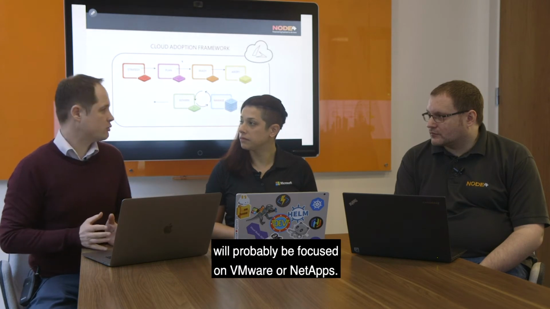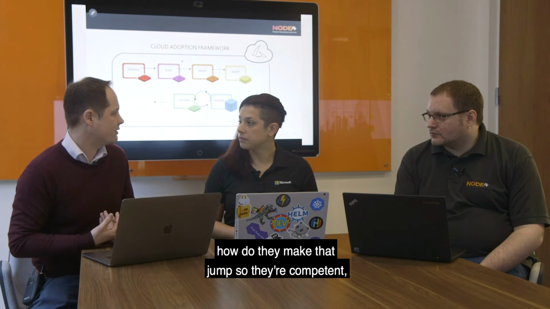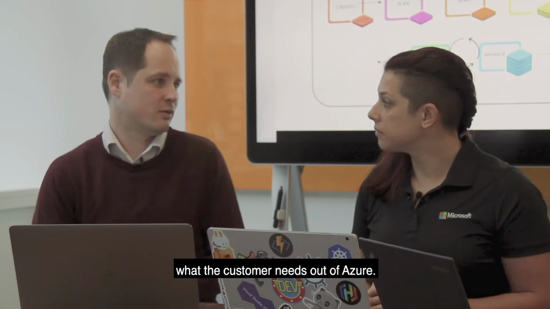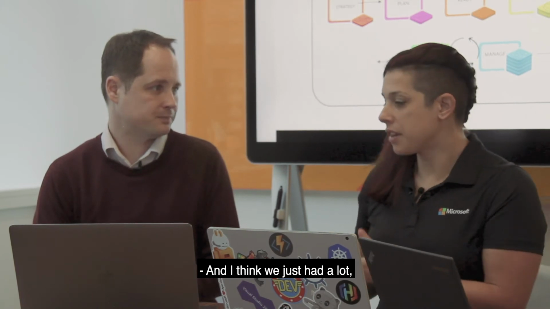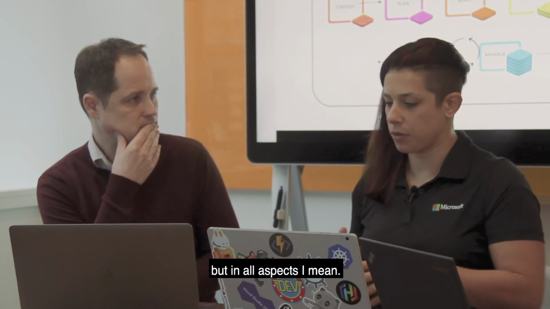So there's a few areas, and then skills come into it as well, because typically the customer's IT infrastructure team will probably be focused on VMware or NetApp. So how do they make that jump so they're competent and capable of delivering what the customer needs out of Azure? And I think we address that a lot with customers at Microsoft as well, and it starts with the cloud adoption framework, but in all aspects.